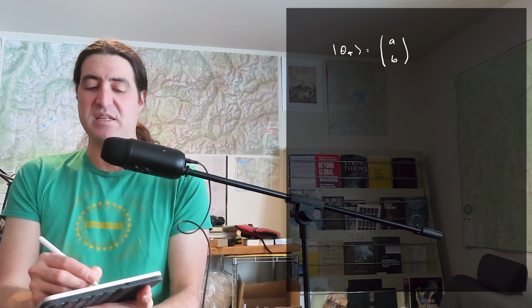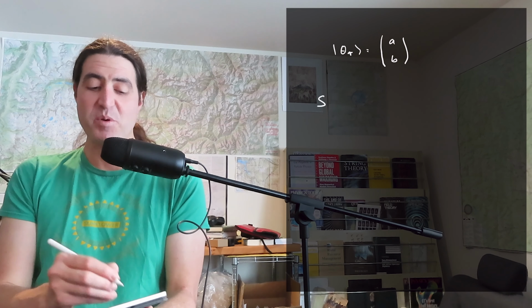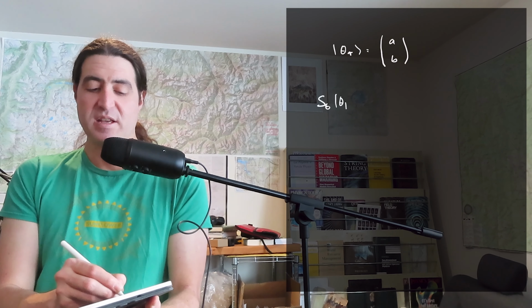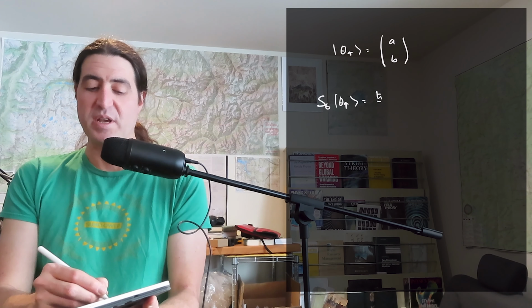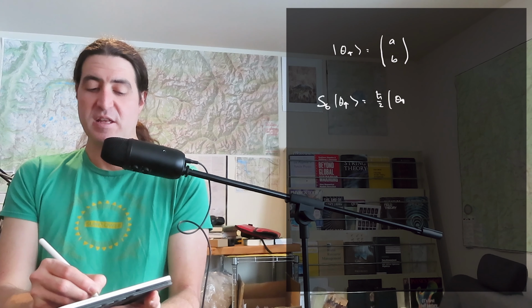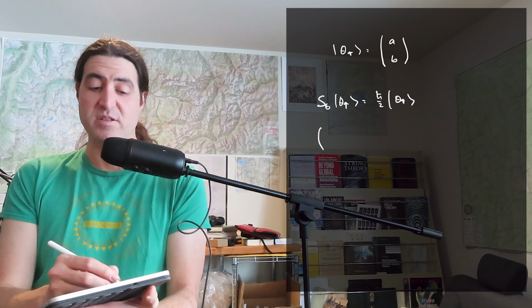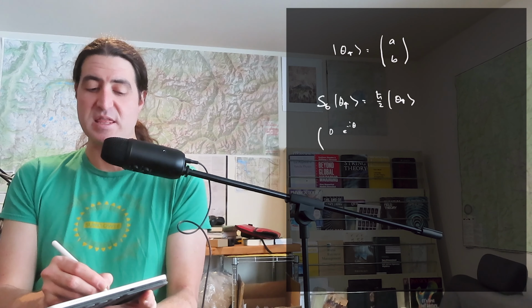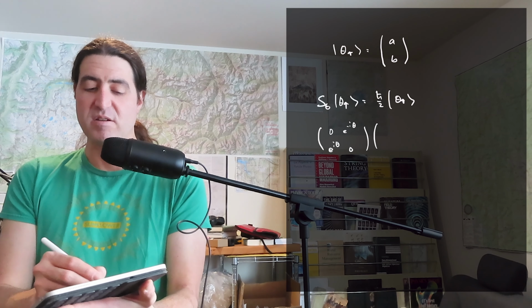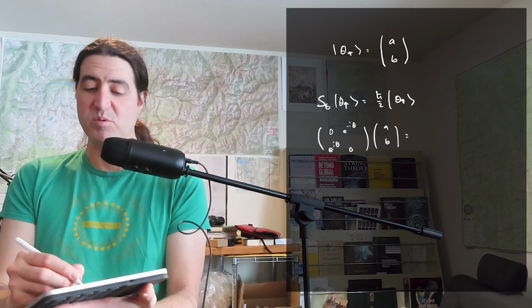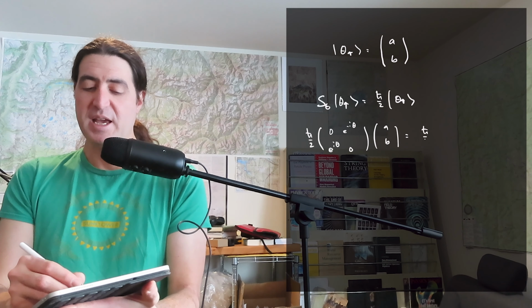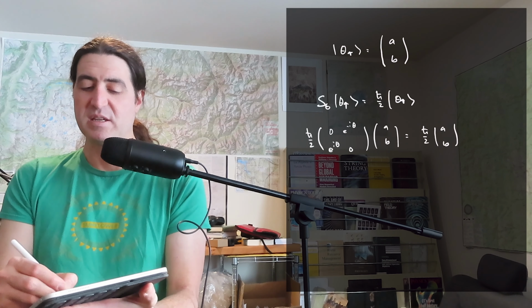So let's define the variables for our spin up state. Let's call that theta up. Let's call it, I don't know, how about A and B? Great. Okay, A and B. So now we want S theta acting on theta up to equal h bar over 2 theta up. So that's the matrix 0, e to the minus i theta, e to the i theta, 0, acting on A B, needs to equal, oh, there's an h bar over 2 here, h bar over 2 times A B.